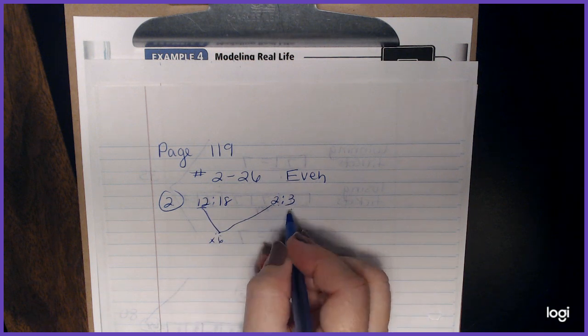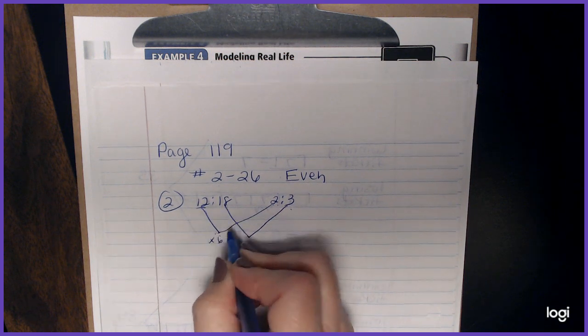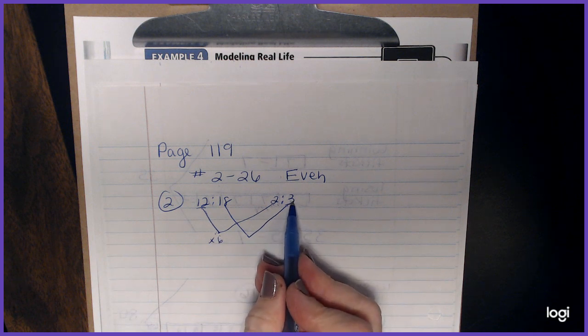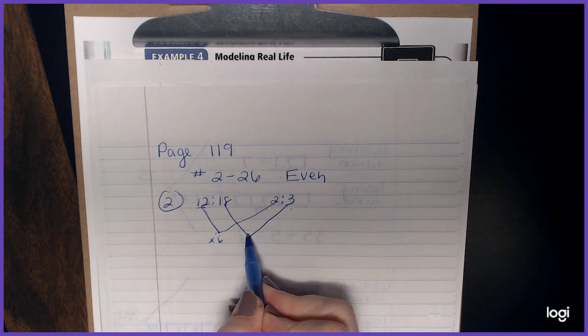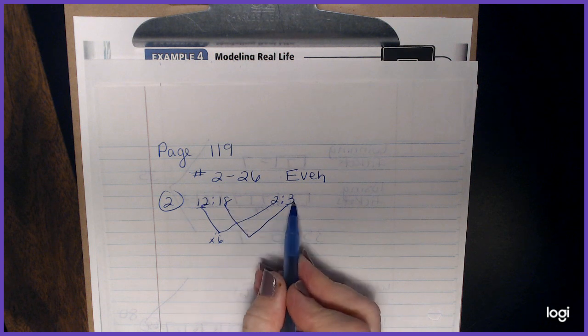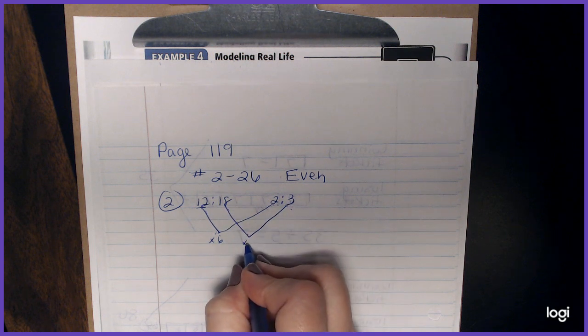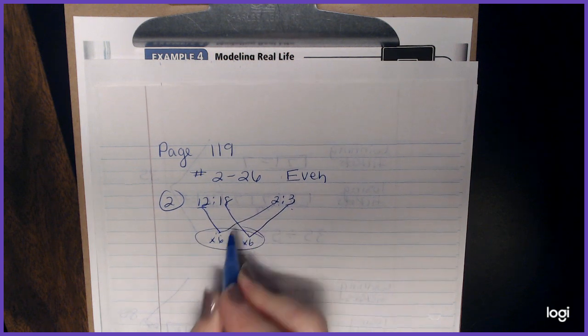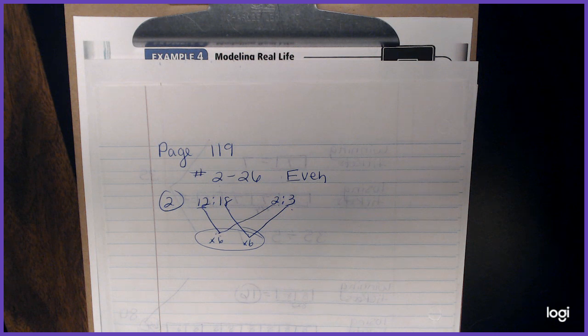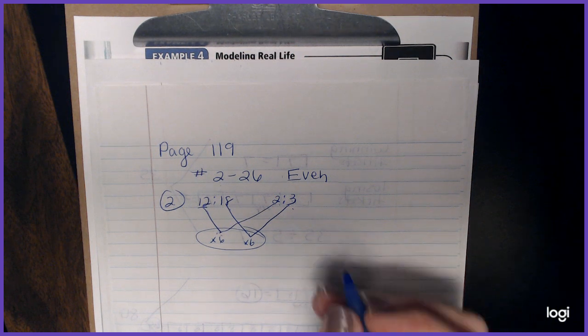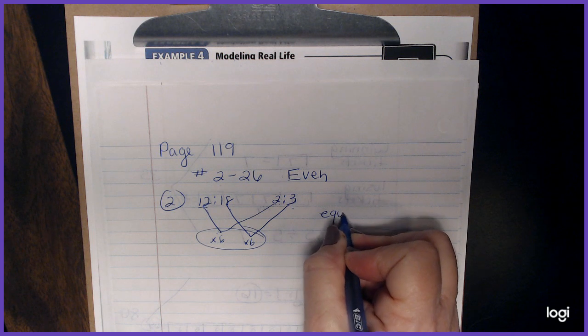Now go from the second number to the second number like this. 3 times what is 18? So it's actually 3 times 6 is 18. Are these numbers the same? They are. So when it says determine whether they are equivalent, you would say they are equivalent.